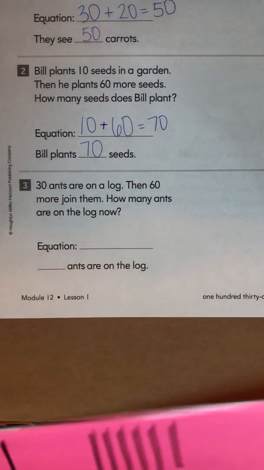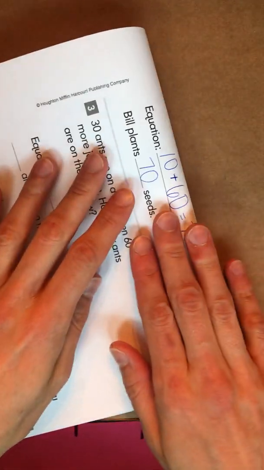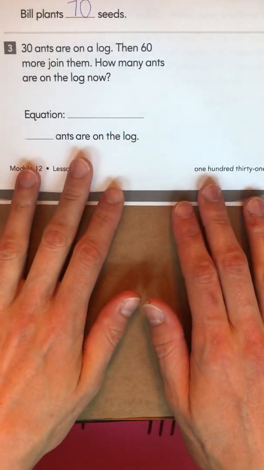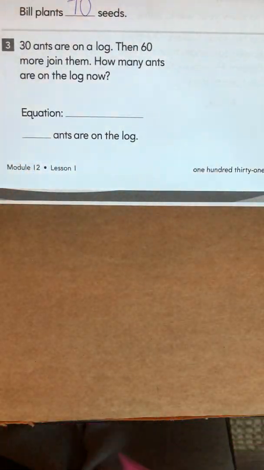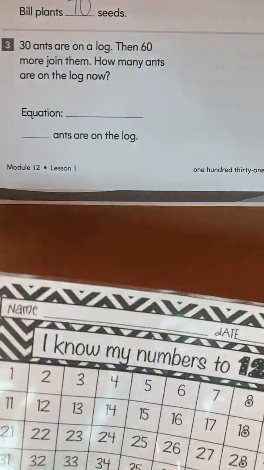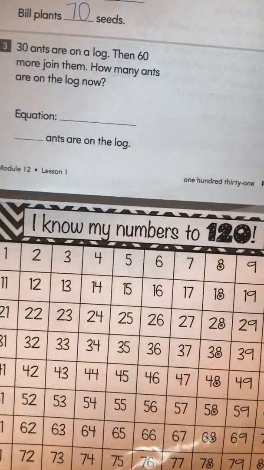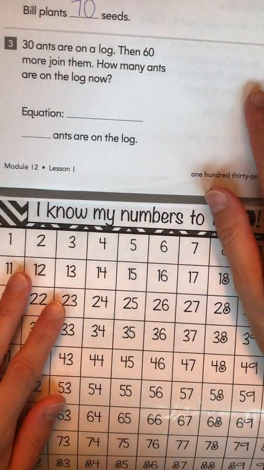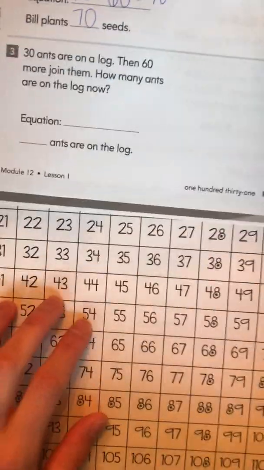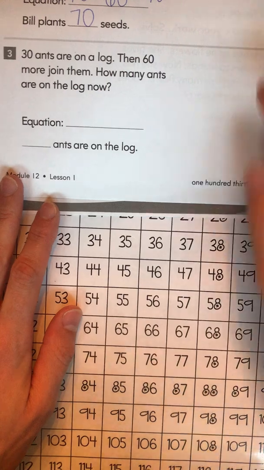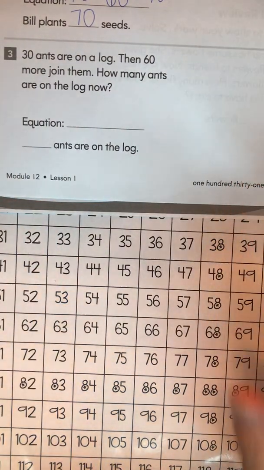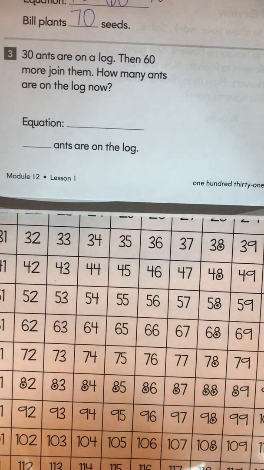Okay, friends, let's take a look at number 3 together. Okay, and we are going to use our hundreds chart to help us solve number 3. So you can go ahead and get that ready. It says 30 ants are on a log. Then 60 more join them. How many ants are on the log now?